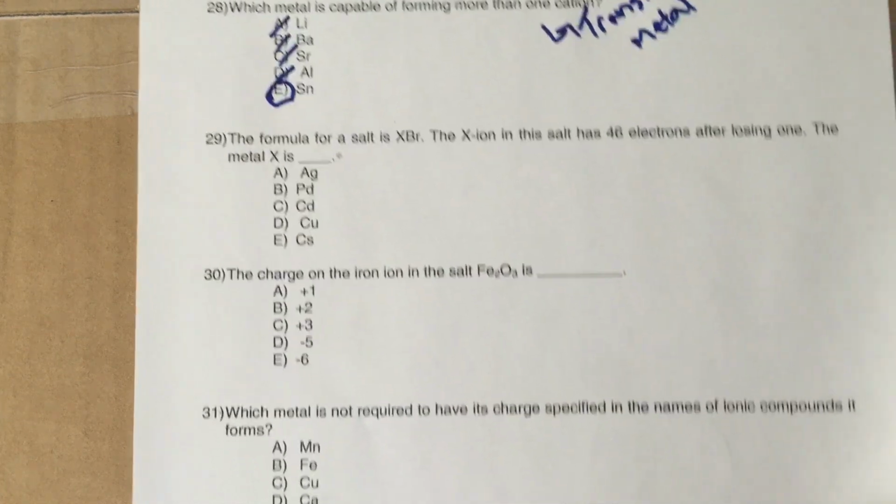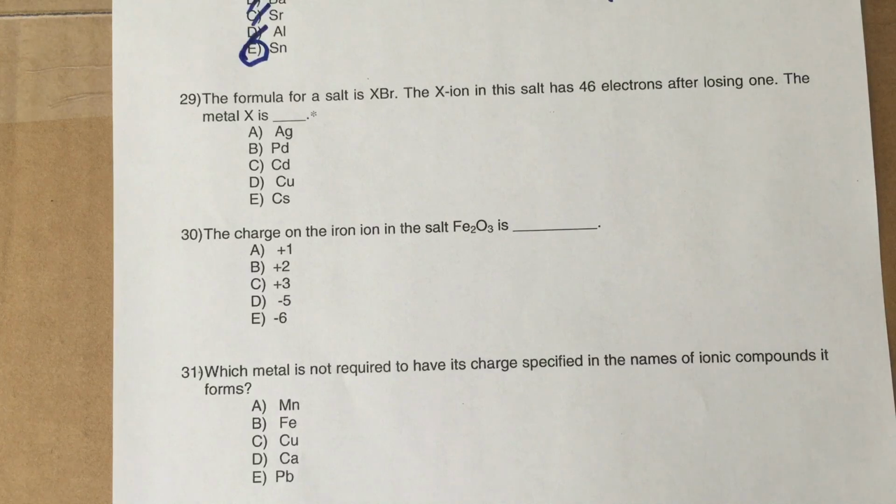The formula for salt is XBr. We've got the X ion, and the ion has 46 electrons after it loses 1. So if I lose an electron, I have to start off with something different. This is kind of a hard one.